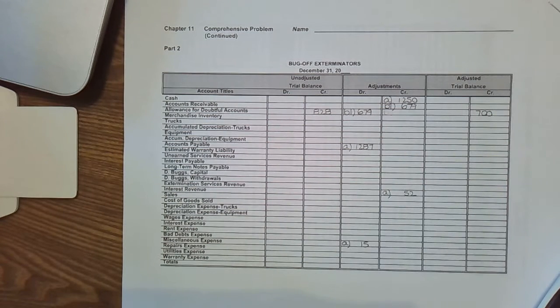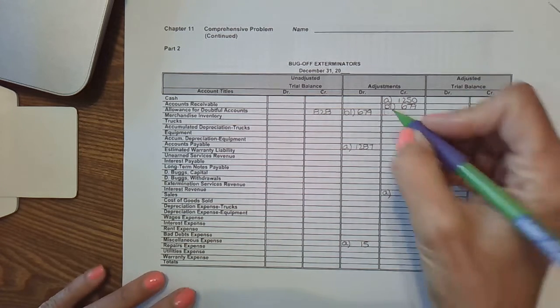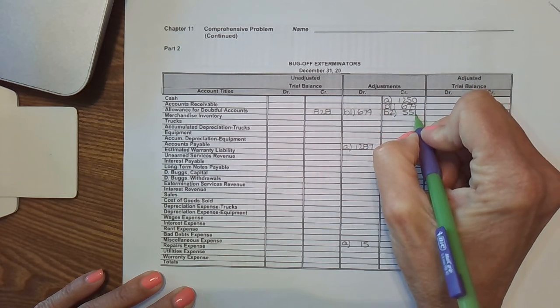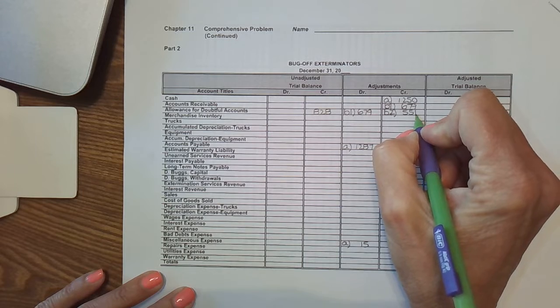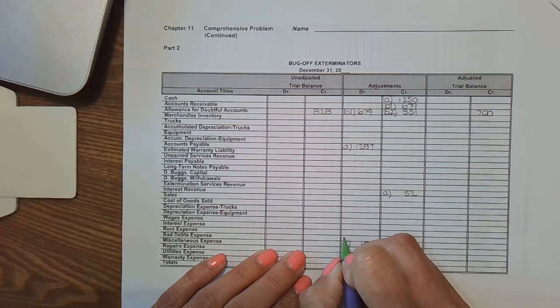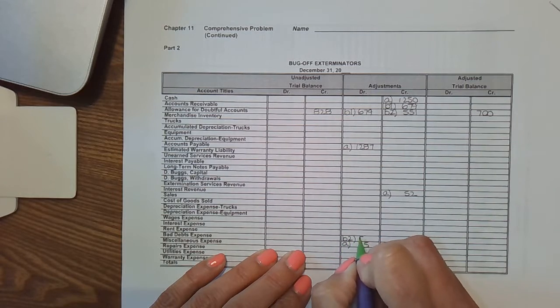So we need to make another necessary adjustment for figuring out what we need to set aside for people who won't pay, of $551. So what we're going to do with that is we're going to put B2 with a credit of $551. That's our allowance for doubtful accounts. And then our bad debts expense will be a debit B2 of $551.